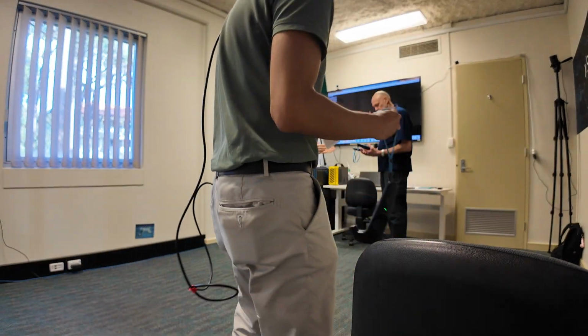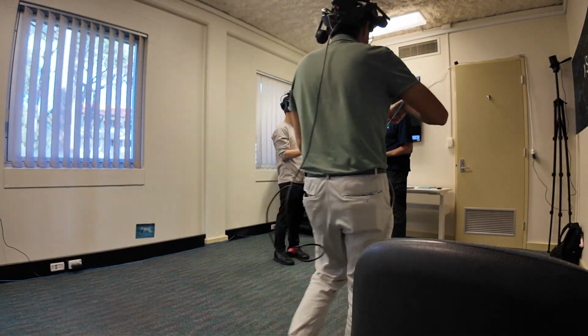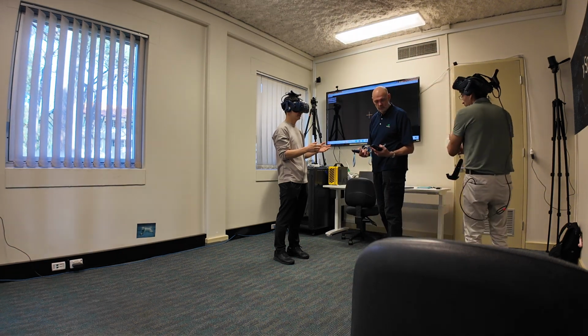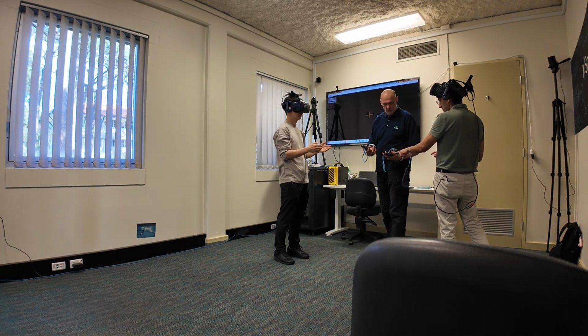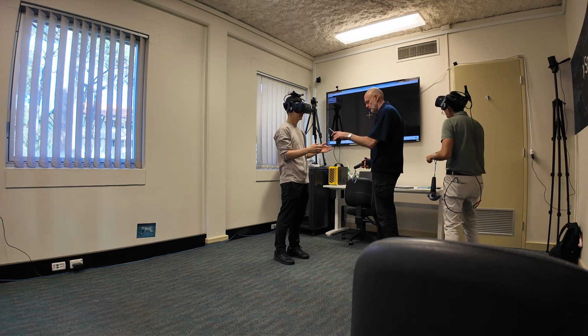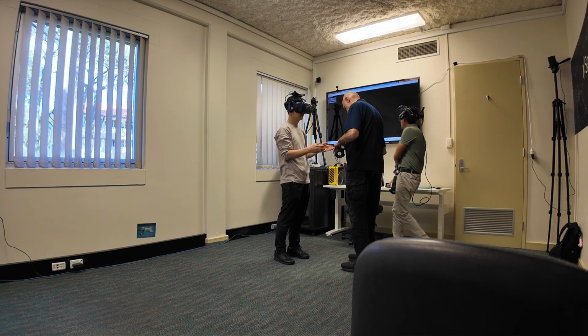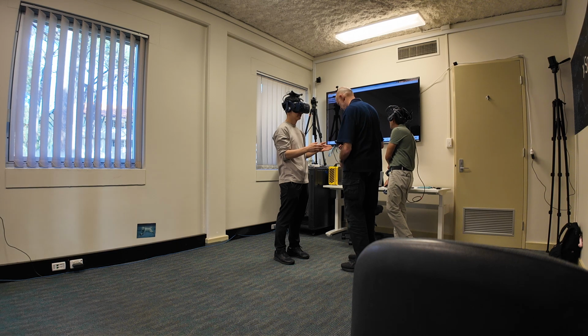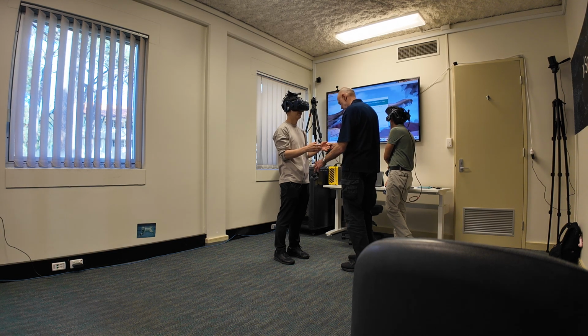How do I know which is right and left? I think the one in there. This one is left. Yeah, this one's left, the one with the red. Oh.